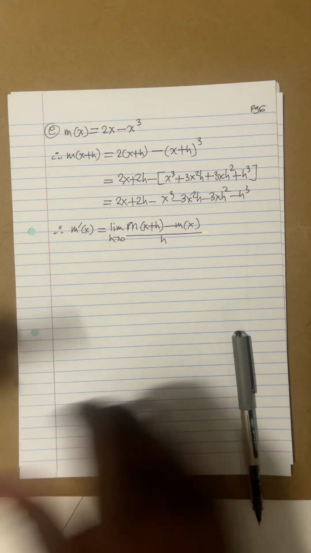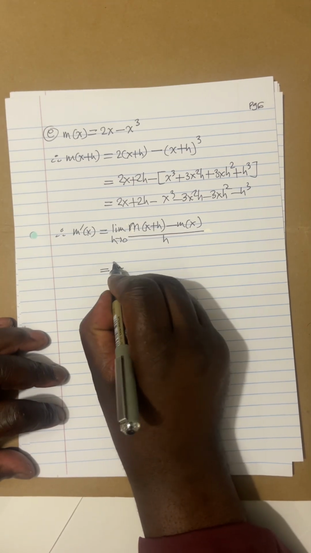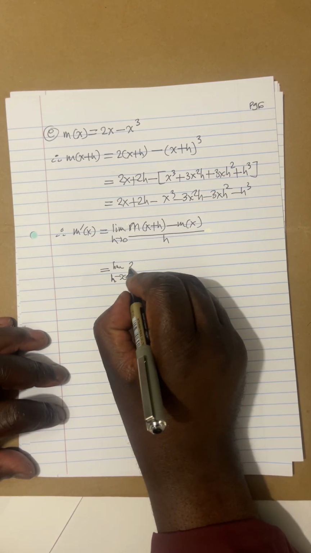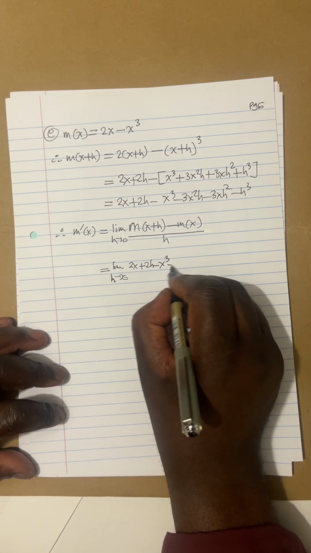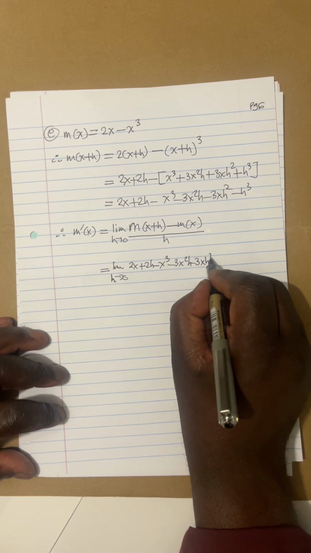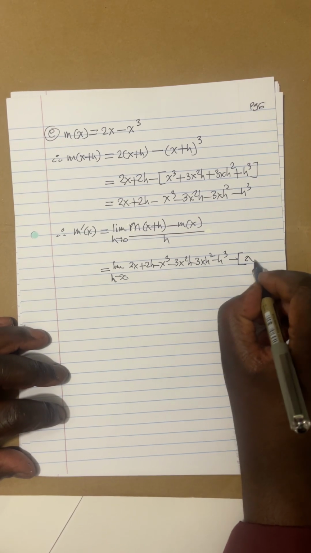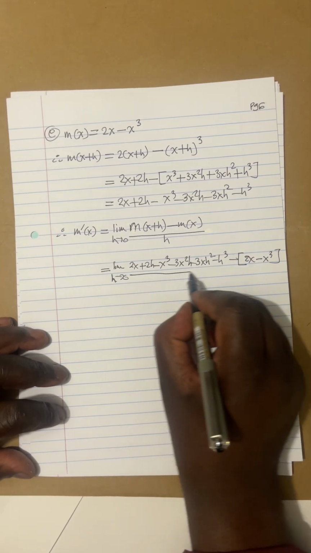So let's substitute then. What we have now is limit as h approaches 0 of this expression here: 2x plus 2h minus x cubed minus 3x squared h minus 3xh squared minus h cubed, minus open brackets, 2x minus x cubed, all over h.